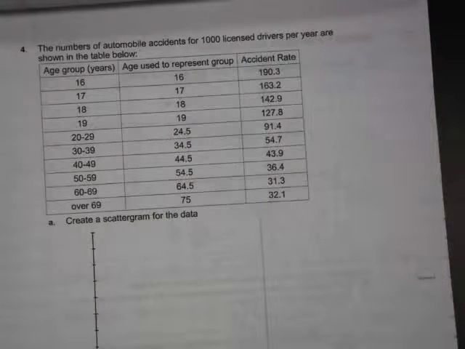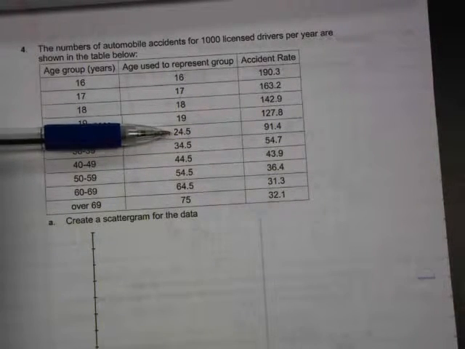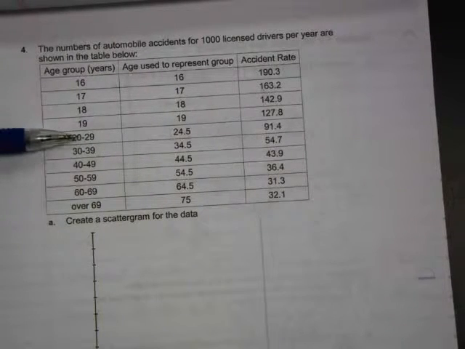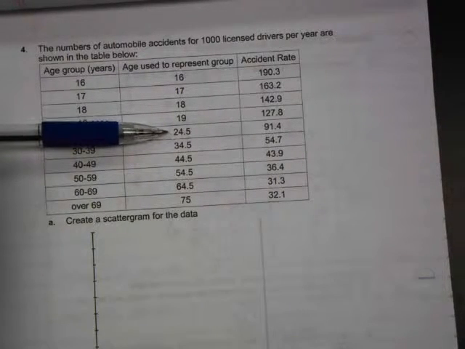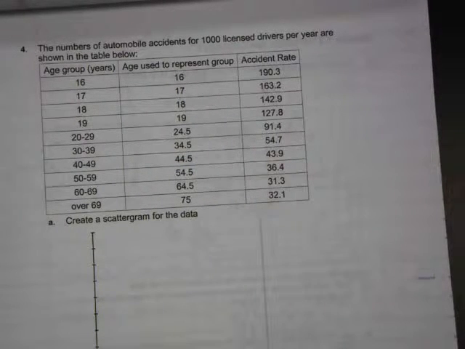So on and so forth. Now notice later on we come down to age blocks. If you're between 20 and 29, we decided to pick the value 24 and a half. So we're going to assume you're about 24 and a half, and 91 out of 1,000 of you are going to get into an accident. So on and so forth.